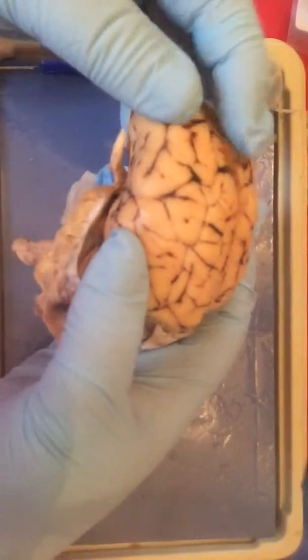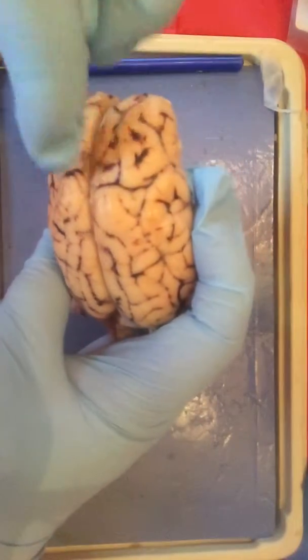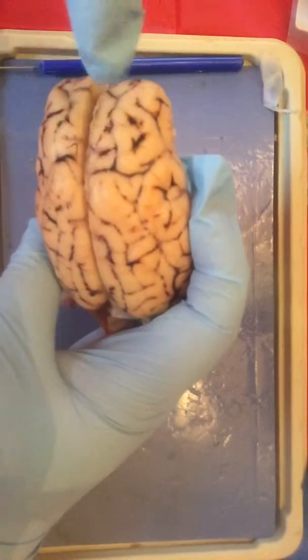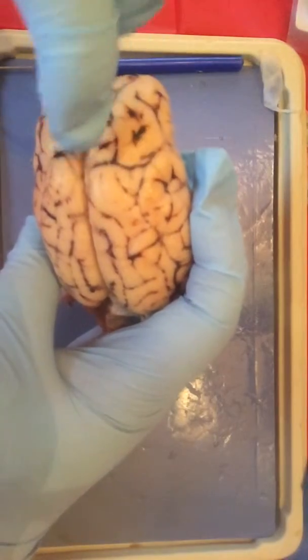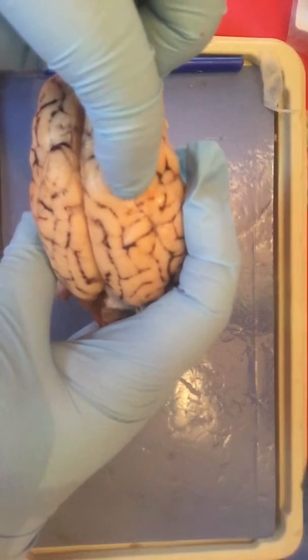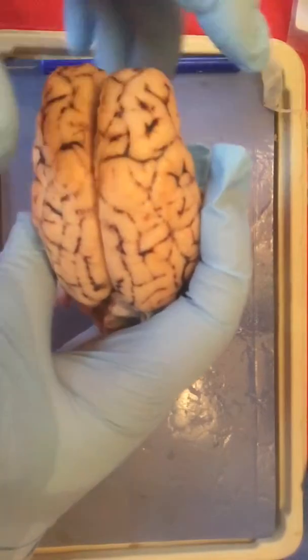Okay, let's look at some more structures. On top right here, you have a central gyrus. You have a pre-central gyrus and a post-central gyrus. So central gyrus, pre-central gyrus, post-central gyrus. Now let's look at some of the structures on the lateral view.